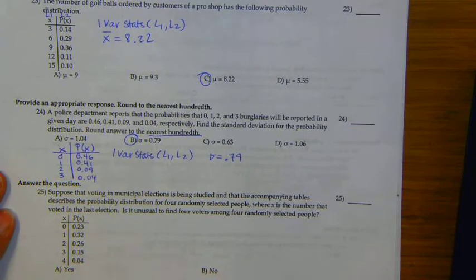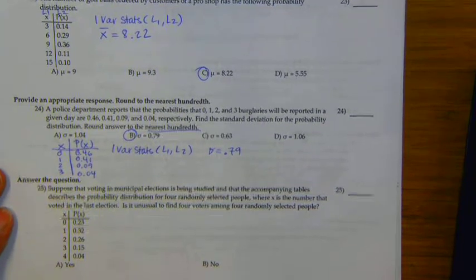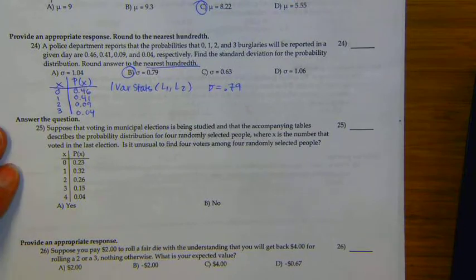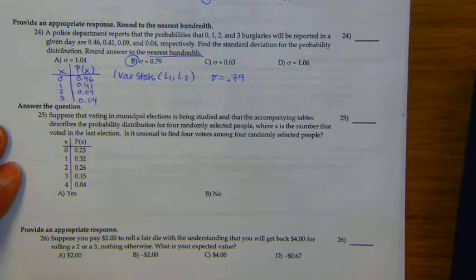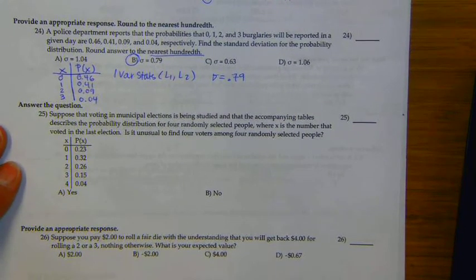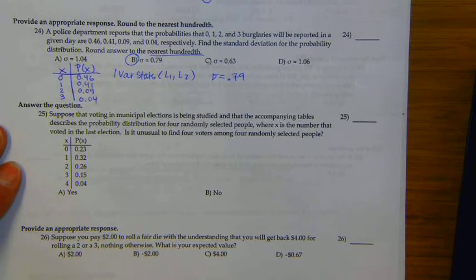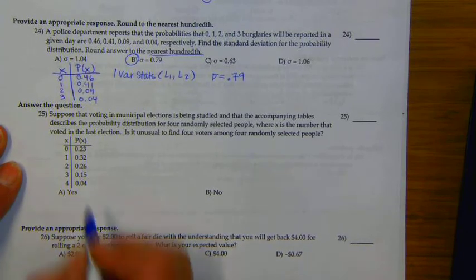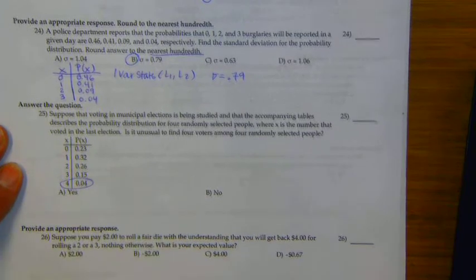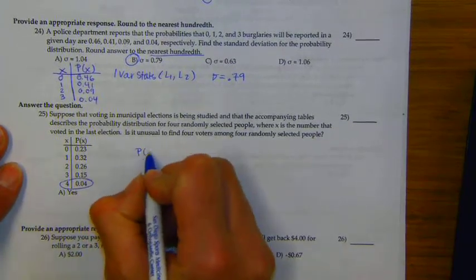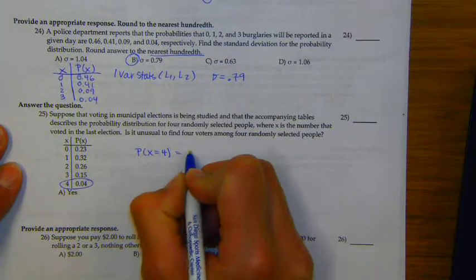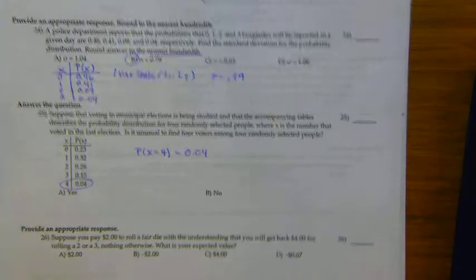Okay, so moving on to question number 25. Suppose that voting in municipal elections is being studied and that the accompanying table describes the probability distribution for 4 randomly selected people, where X is the number that voted in the last election. Is it unusual to find 4 voters among 4 randomly selected people? Well, what is the probability of 4 voters? The probability that x is equal to 4 is 0.04.